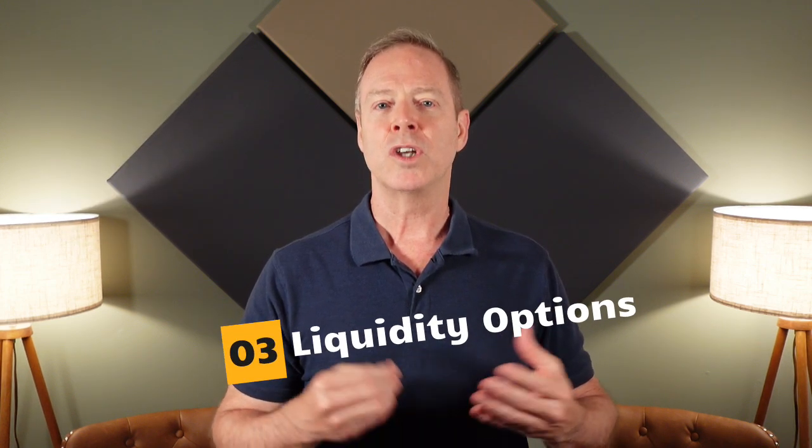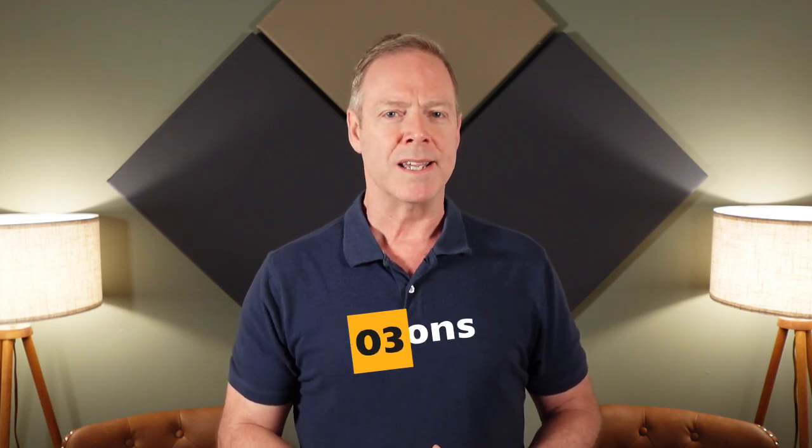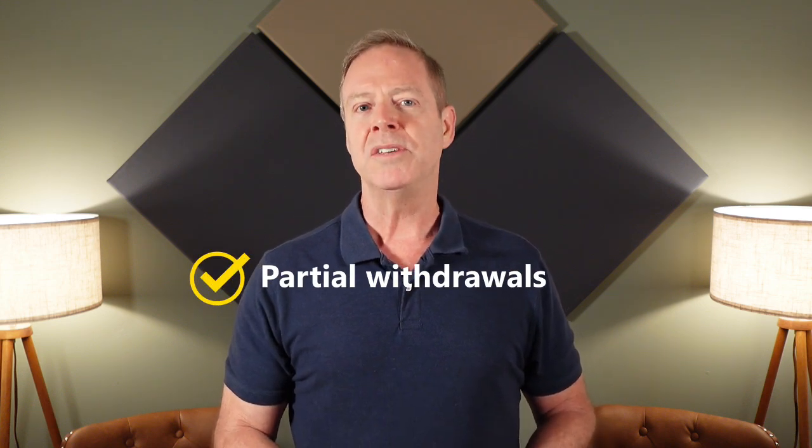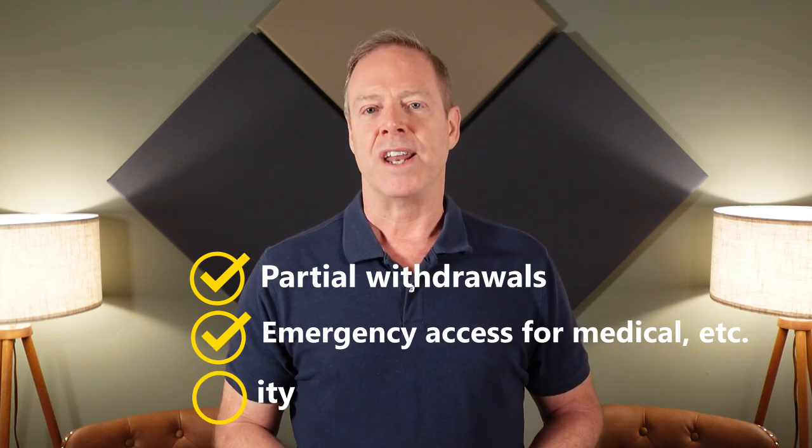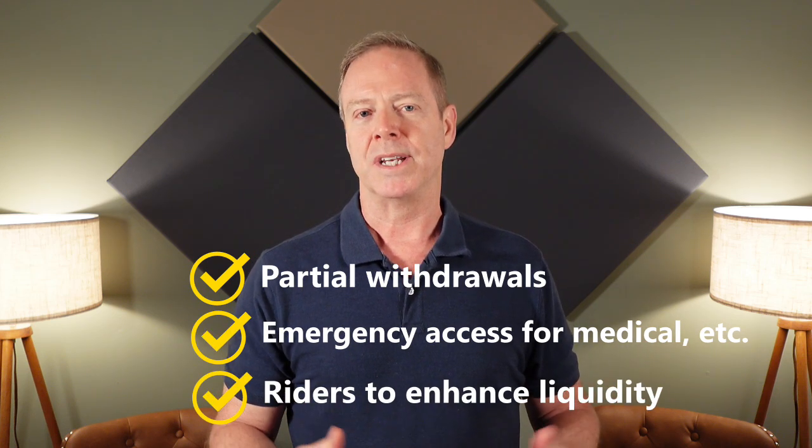The third is liquidity options. Can you access your money? Annuities vary in terms of access to funds. Some allow free withdrawals of up to 10% per year, while others lock up your money entirely. Now, this may be a workaround if you need to access your annuity before the surrender period. Make sure you have this option if that's more important to your financial goals. If you anticipate unexpected expenses, choose an annuity that provides partial withdrawals without penalties, emergency access for medical or long-term care needs, and riders that enhance liquidity and flexibility.